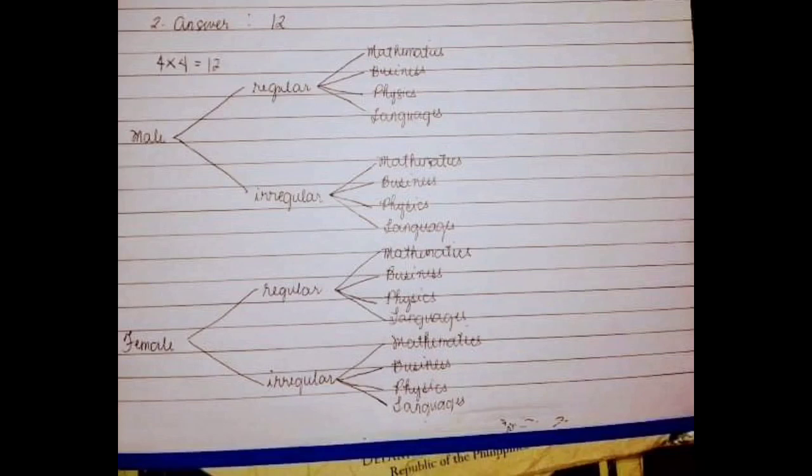So first, we will count the regular in male: mathematics, business, physics, and languages. And also in irregular, the same as in regular: mathematics, business, physics, languages.